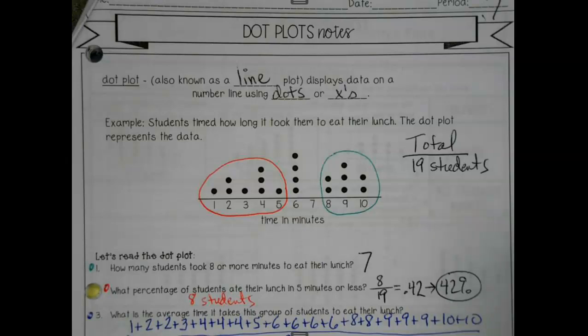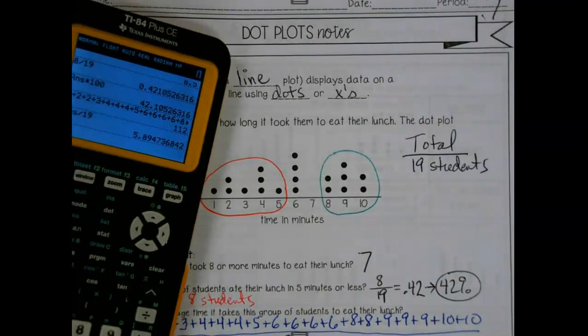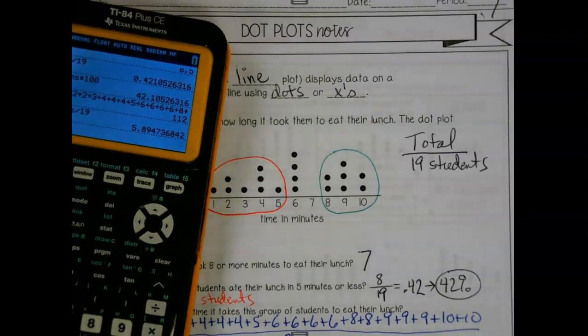I just came up with a better idea than what I could have done here, but we're going to see. Okay, I'm pretty sure I'm right. Come in from the side here. So I got 112 total at the top, divided by 19.